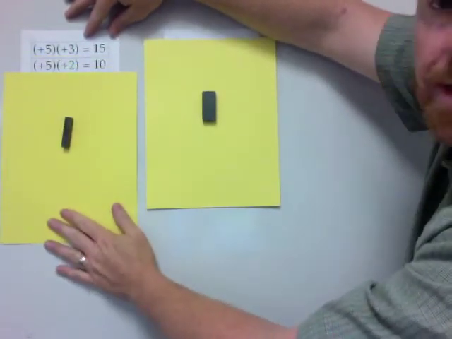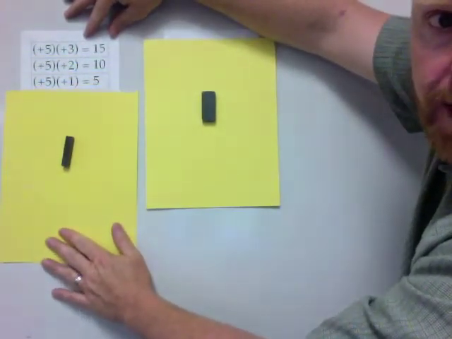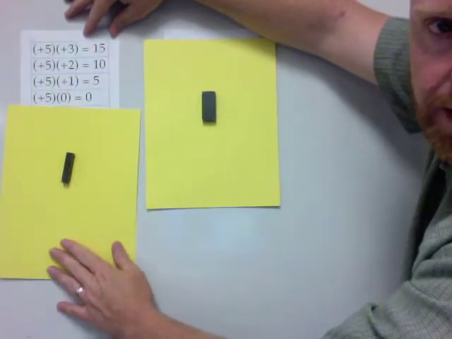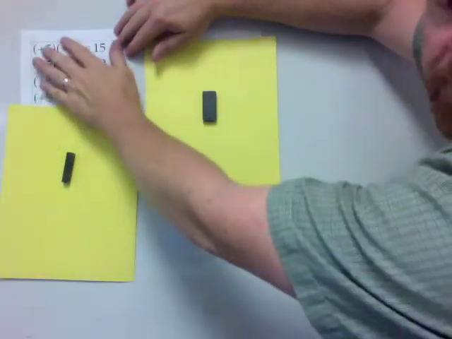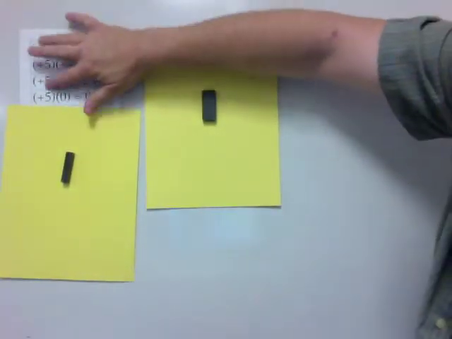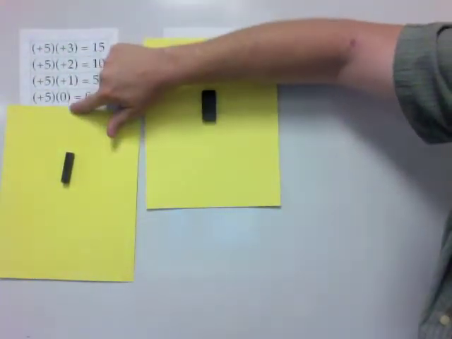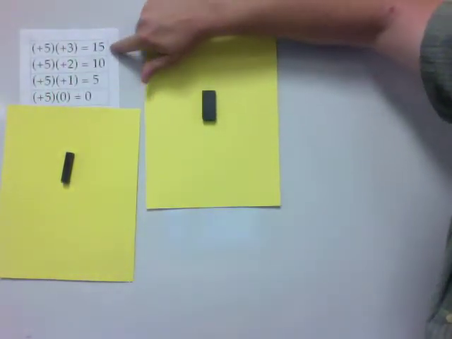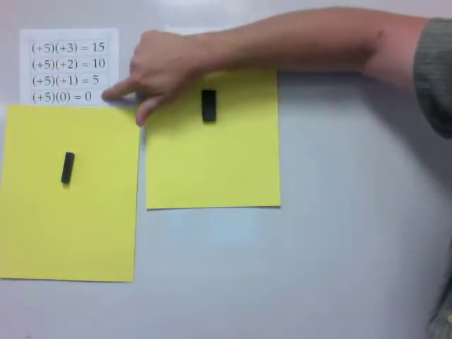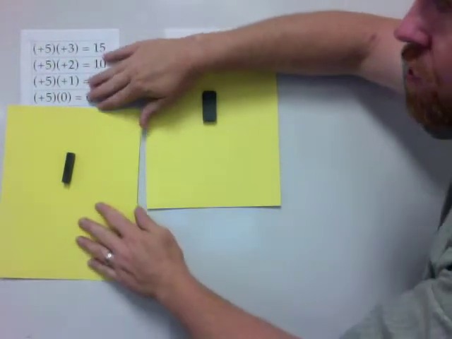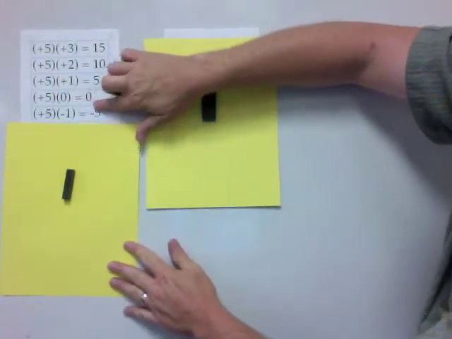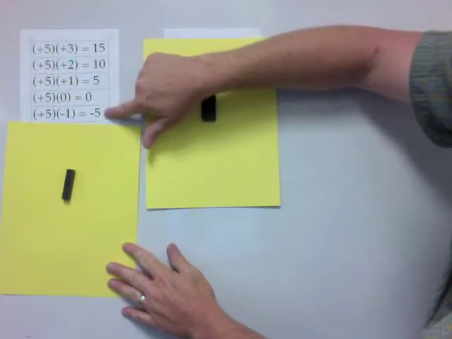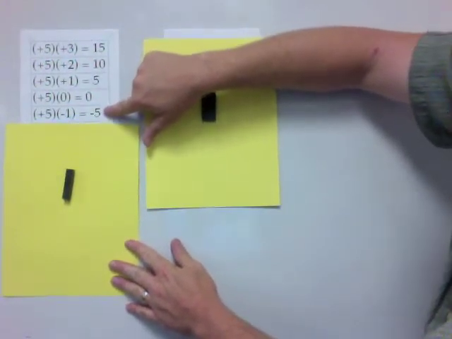5 times 2 is 10. 5 times 1 is 5. 5 times 0 is 0. So now we're going to look for a pattern. We can see that I've begun all the first numbers with a 5. The second number is going down by 1 each time, and as a result, the product is going down by 5. So if I were to go down to negative 1, the answer is going to go down by 5, which gives us the answer of negative 5.